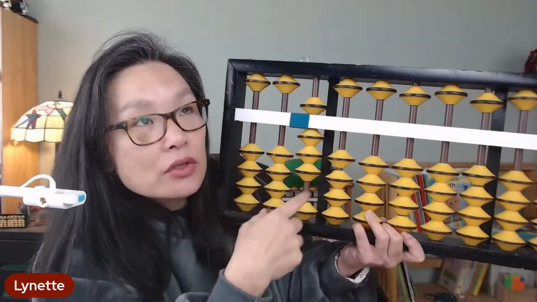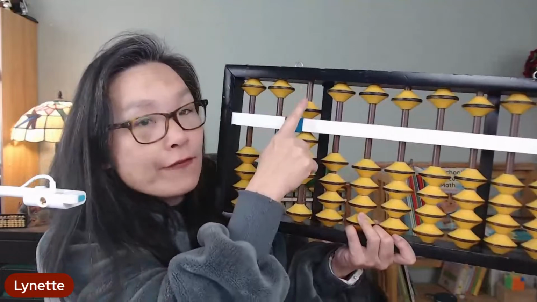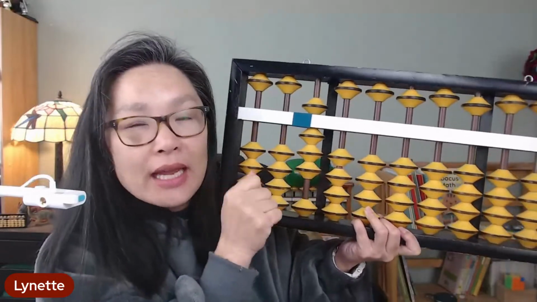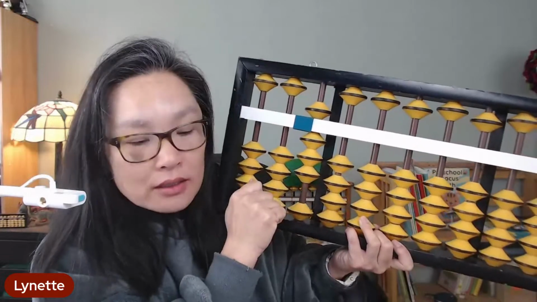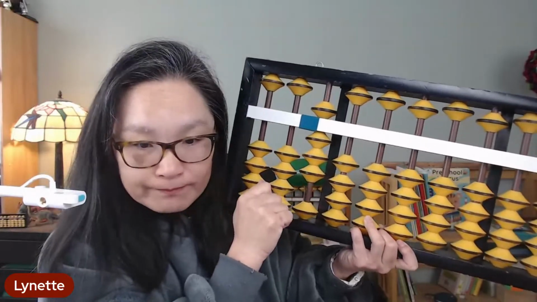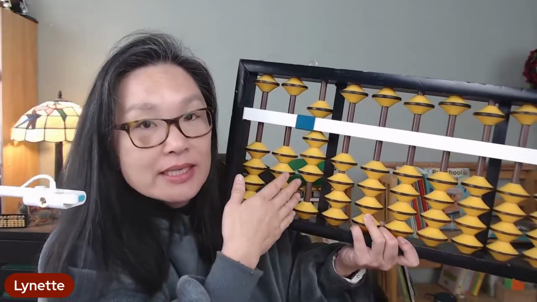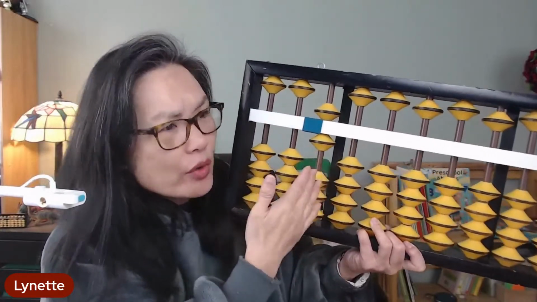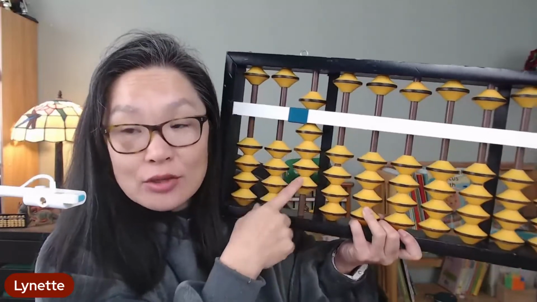So this is also introducing the children to how to count on, because we count from here: 5, 6, 7, 8. Counting on is the process of counting not from 1. So that's what counting on is. And the abacus introduces this. You could go here and do 6, 7, 8, and then 9. So that's 9.